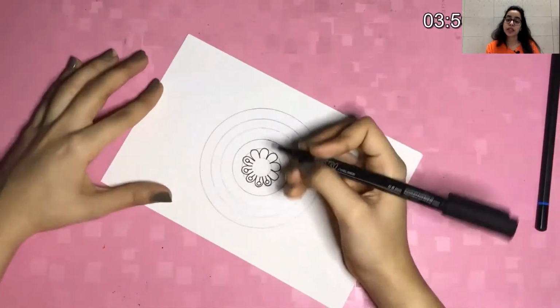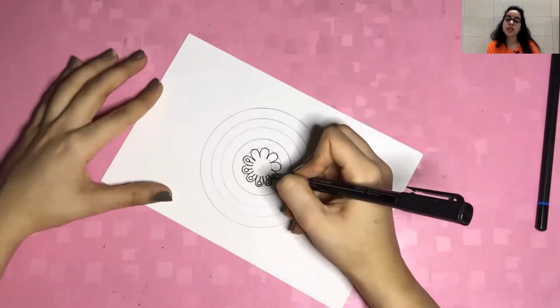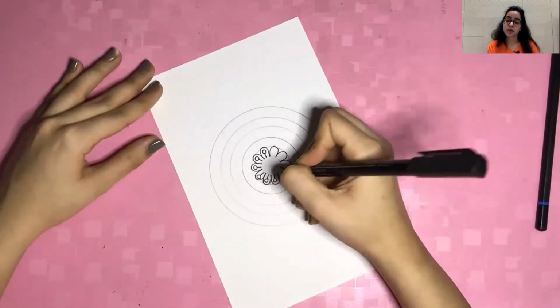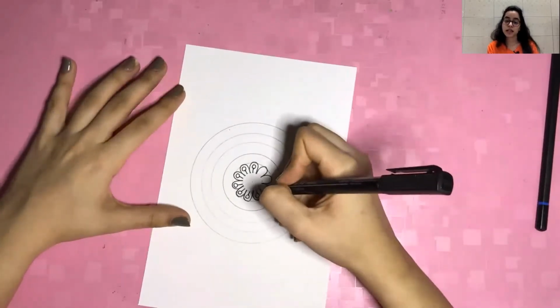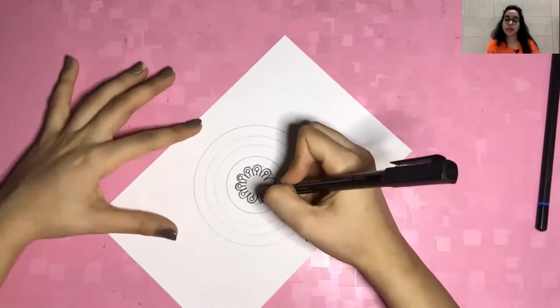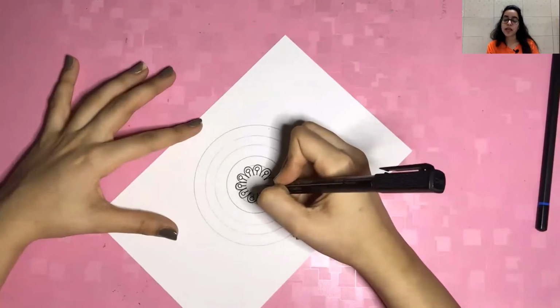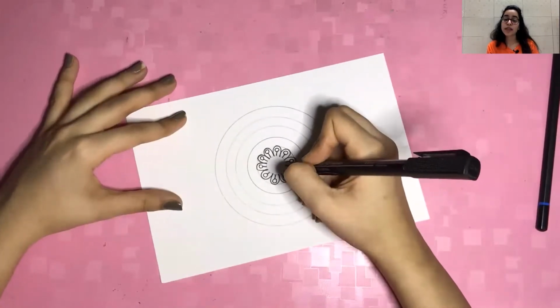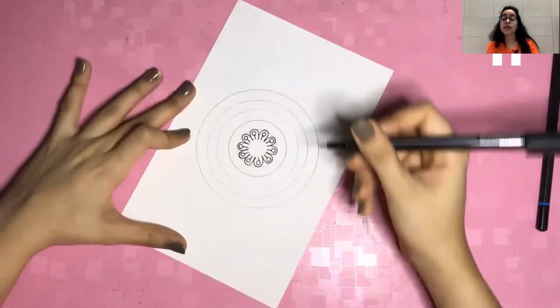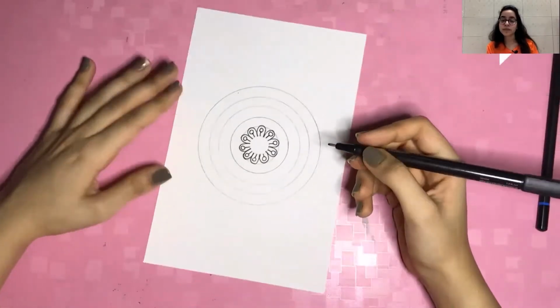I'm going to take you a little back. Let's begin from here. We begin with a circle and a line connecting to it. Make sure that it is within the petal shape only. How fun is this pattern? Yes. The next layer of pattern is going to be even more fun.